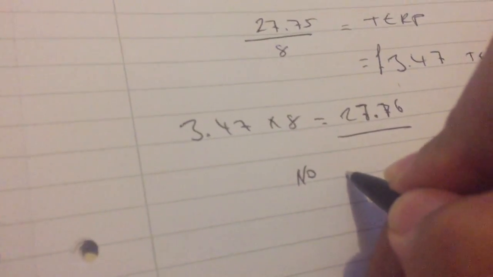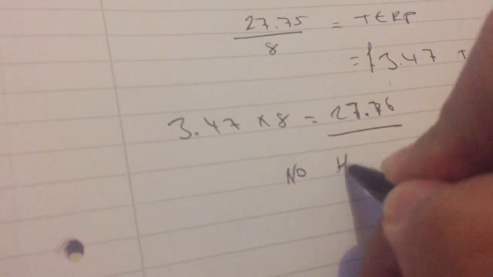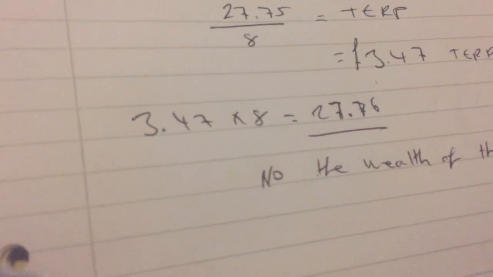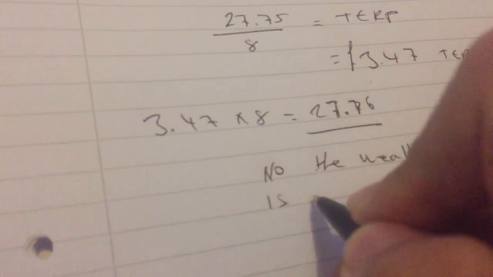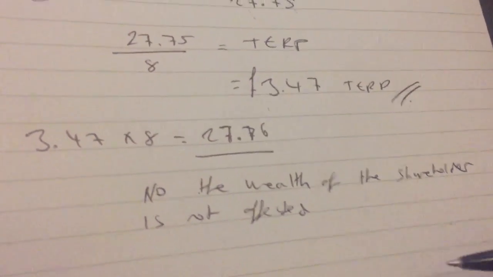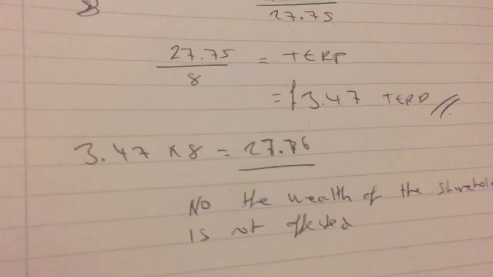Basically the answer is no. The wealth of the shareholder is not affected. No profit would have been made. It's a weird question, this one, and you just have to remember it.